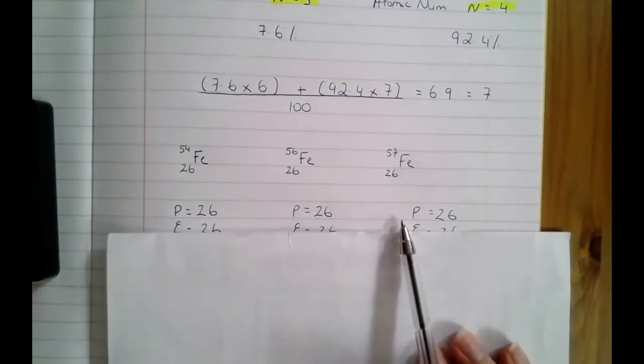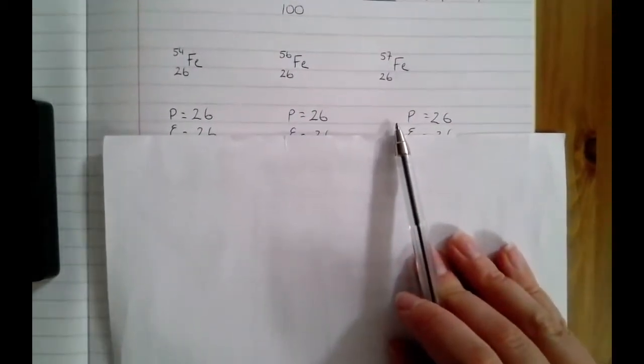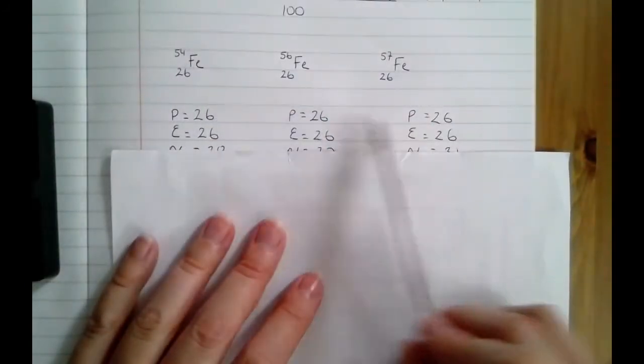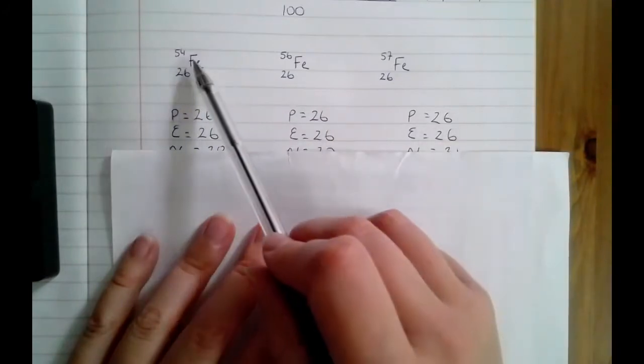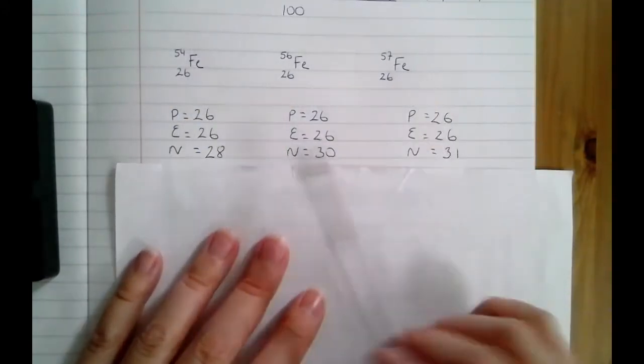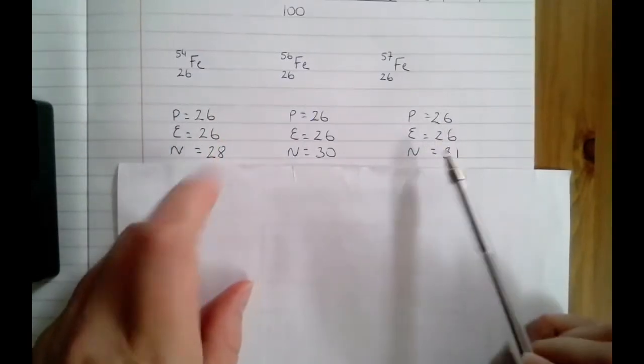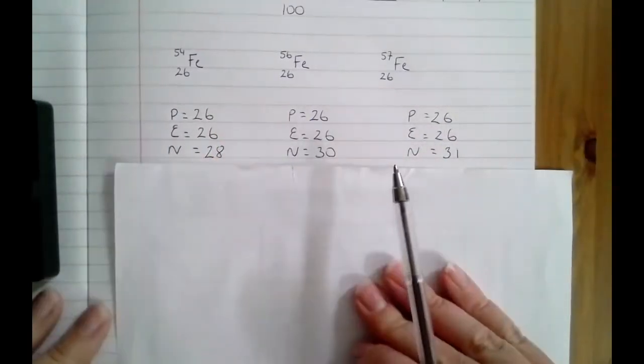The atomic number is what identifies an element. Because it's got an atomic number of 26, it always has 26 protons and 26 electrons. Because the mass number changes, I've got a different number of neutrons each time. So same number of protons, different number of neutrons. I've got different isotopes of iron.